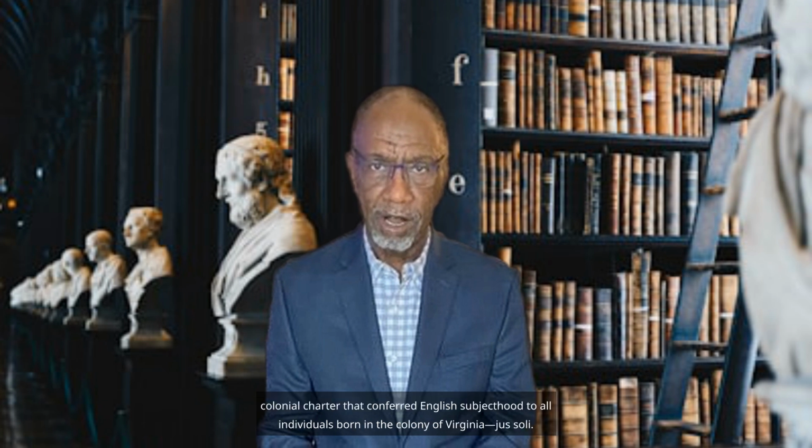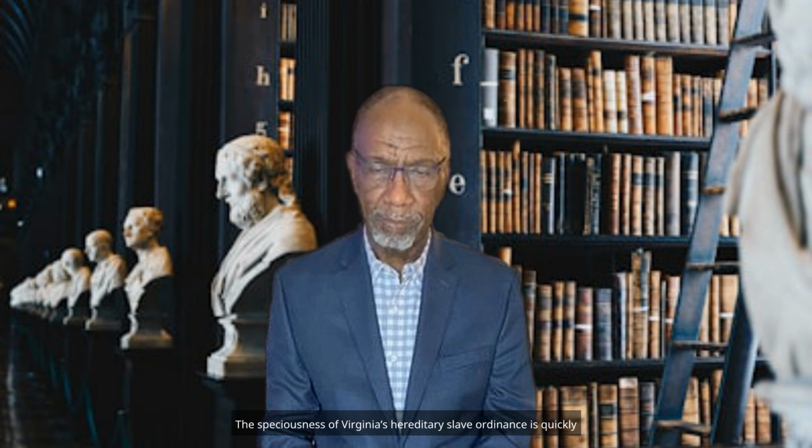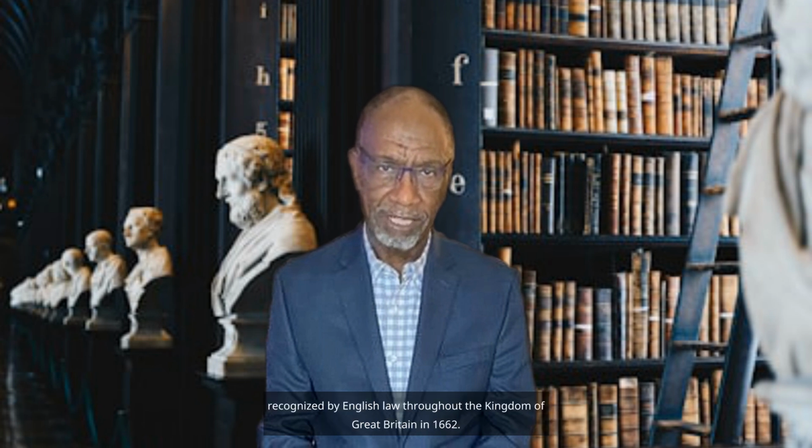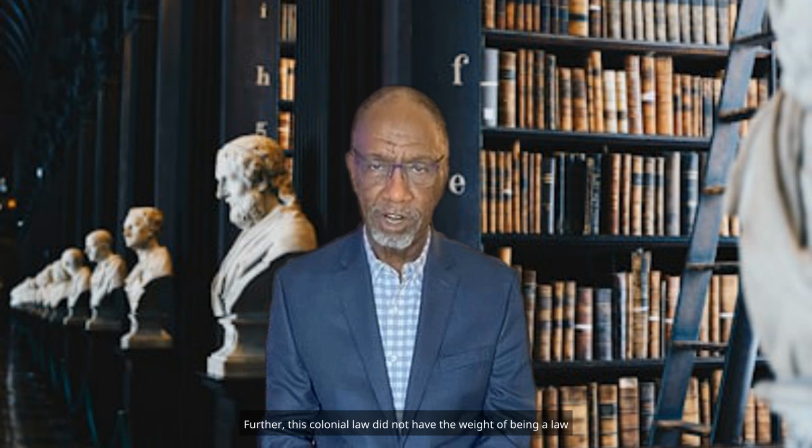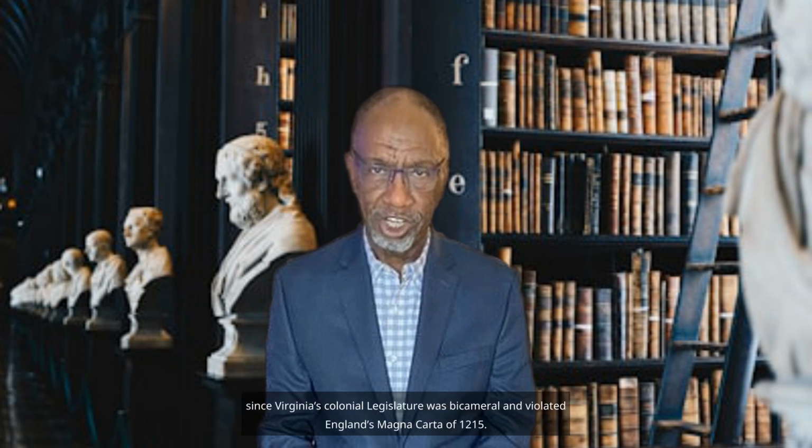Virginia's 1662 colonial ordinance of Partus Sequitur Ventrum decreed that children of pretended enslaved mothers would be born into slavery, regardless of the English rule of law and Virginia's colonial charter that conferred English subjecthood to all individuals born in the colony of Virginia, jus soli. The speciousness of Virginia's hereditary slave ordinance is quickly revealed, since there was no legal condition known as slave recognized by English law throughout the Kingdom of Great Britain in 1662. Further, this colonial law did not have the weight of being a law, since Virginia's colonial legislature was bicameral and violated England's Magna Carta of 1215.